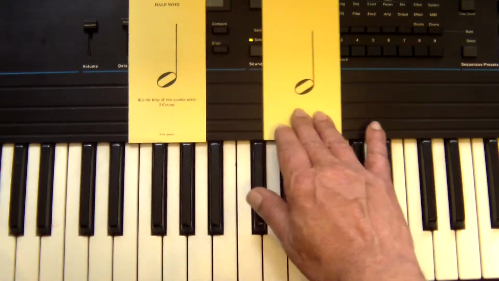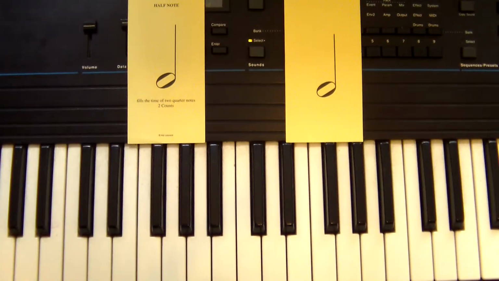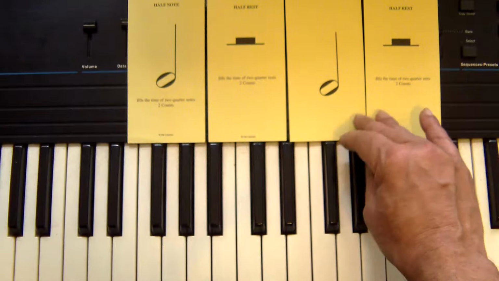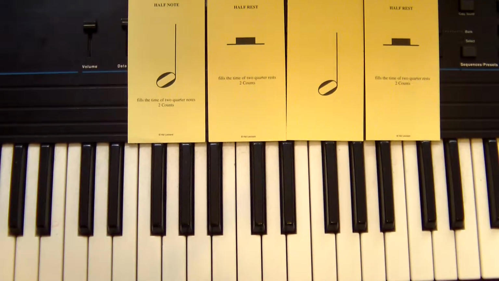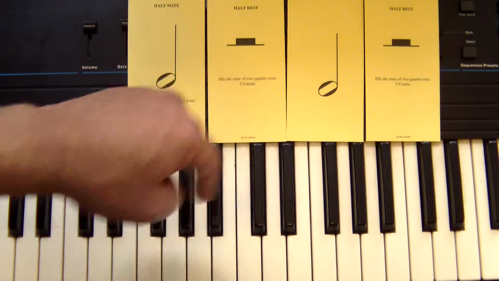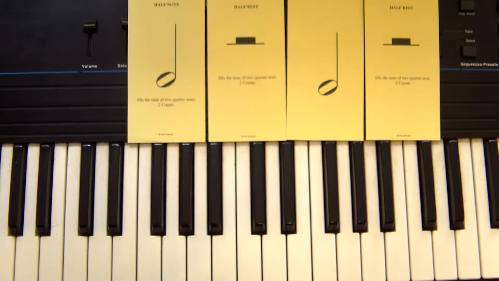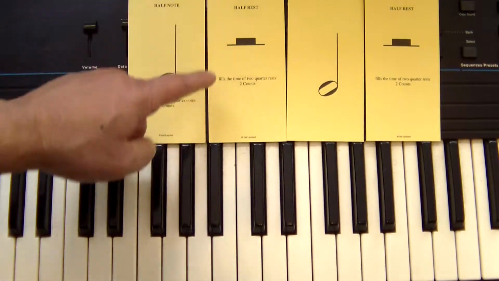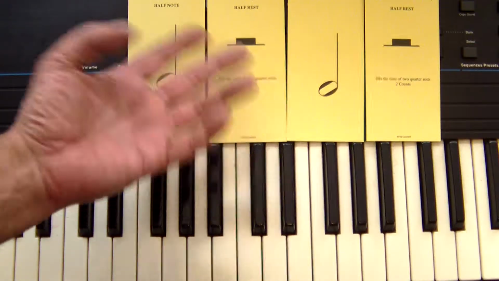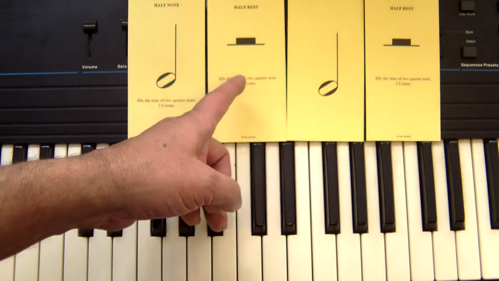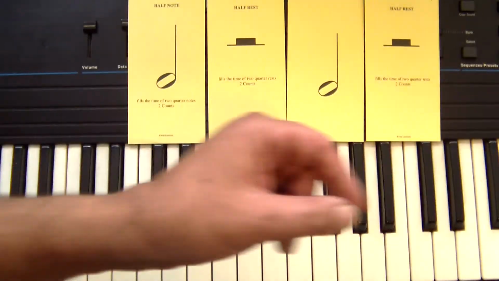Now, in the same token, just like I have half notes, I can also have a half rest. Look at that. When I was studying music theory, the half rest on the staff looked like a hat. So hats, half, H's, that's how I would remember that symbol. The half rest fills the time of 2 quarter notes or 2 counts, right? So it would be 1, 2, rest, and 1, 2, rest.